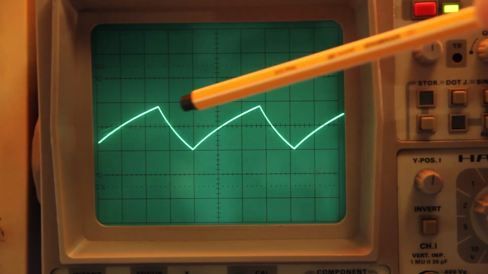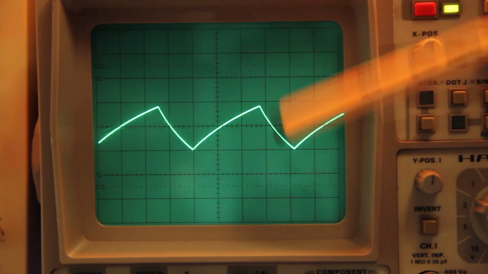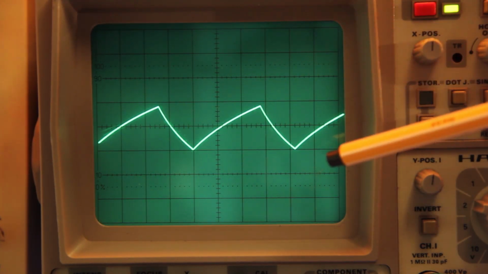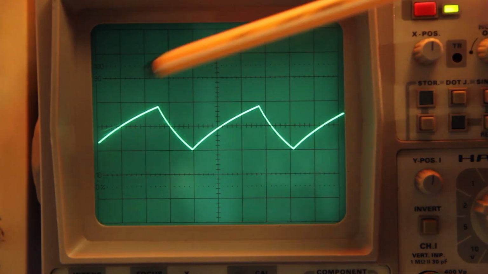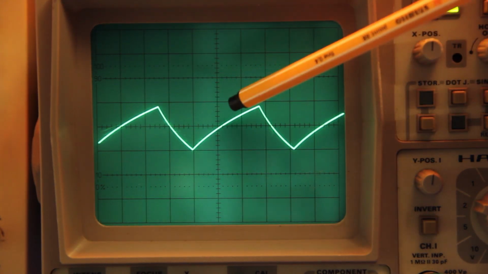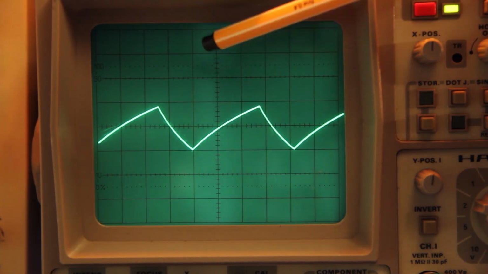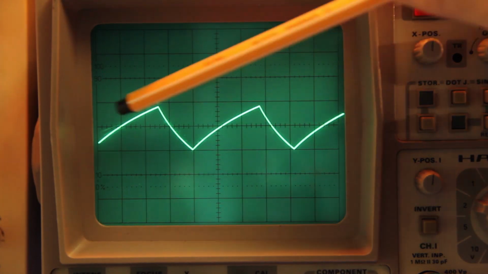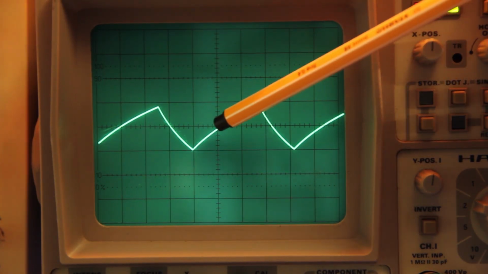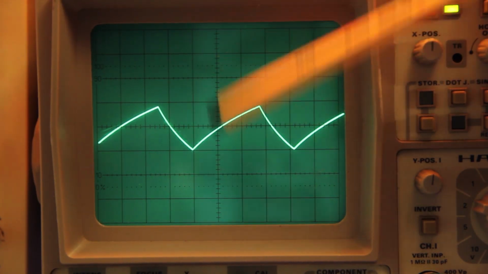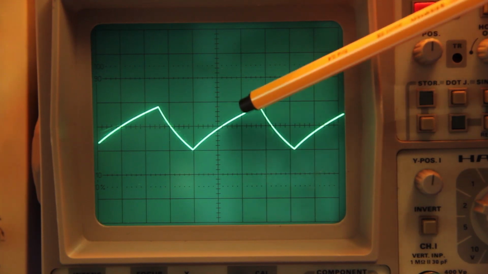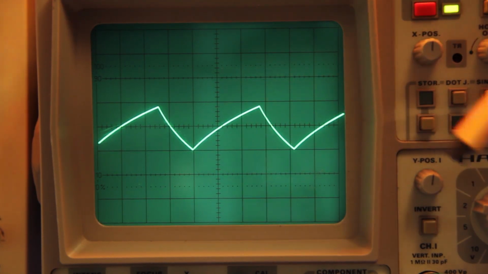And this brings us to how to read the waveform on the screen. The screen has an overlapped graticule, and the graticule provides divisions on the y-axis and the x-axis. On the y-axis, each division equals the selected attenuated voltage per division.